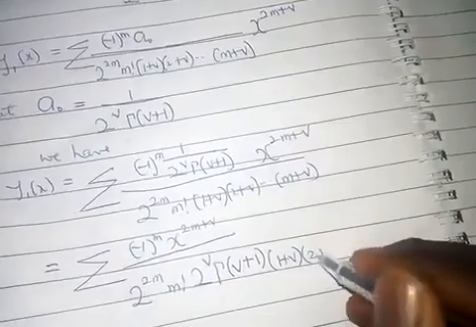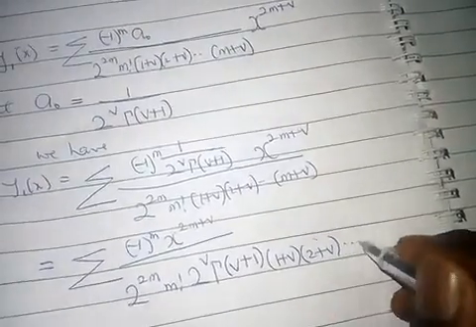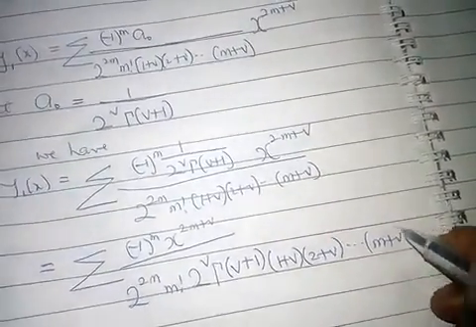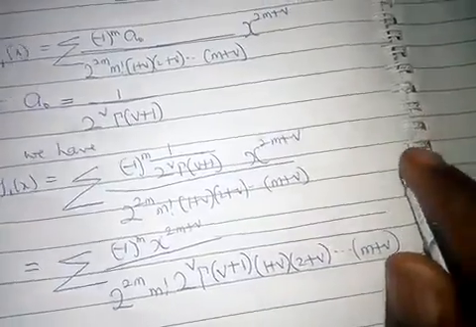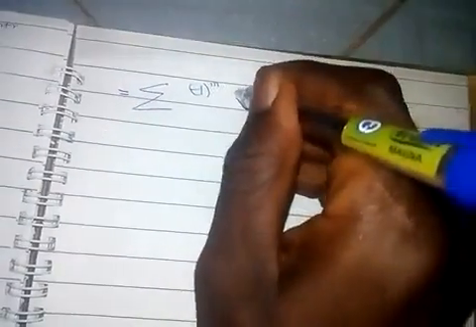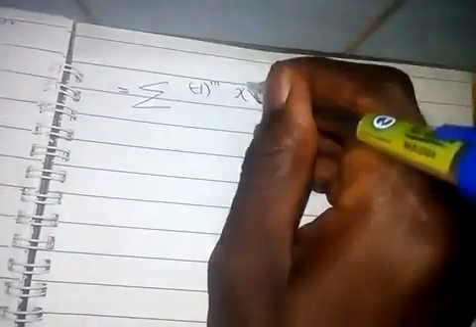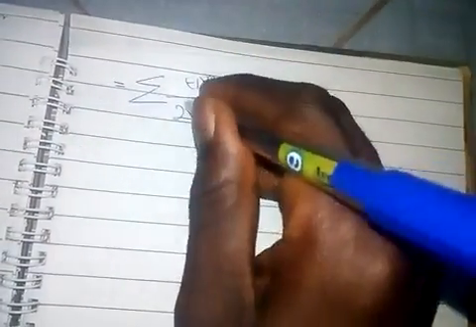It's still the same thing, 2 plus v, also m plus v, and is equal to summation minus 1 to the n, x to the 2m plus v all over 2 to the 2m plus v.